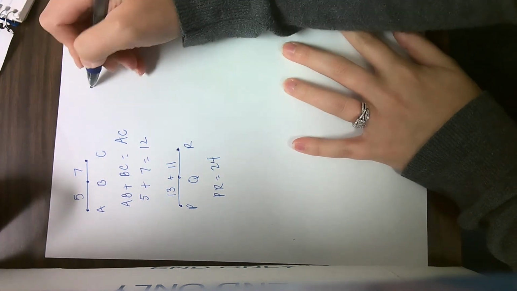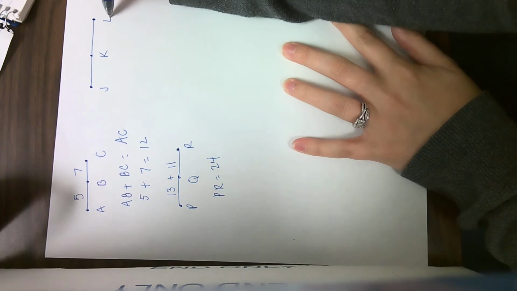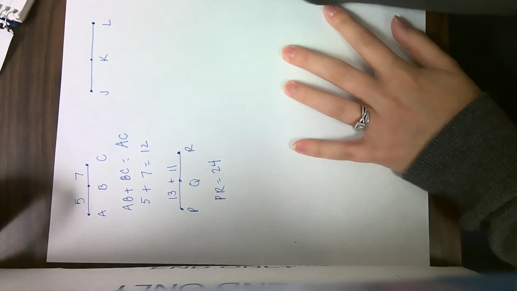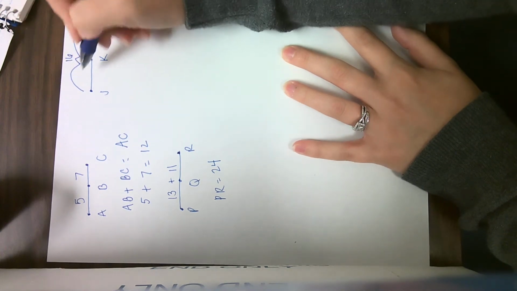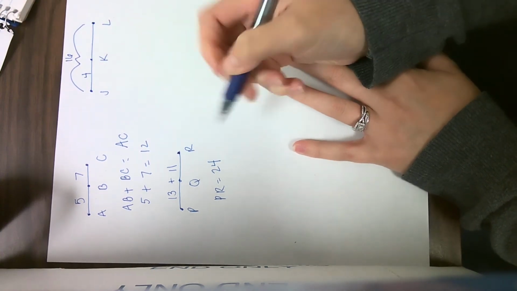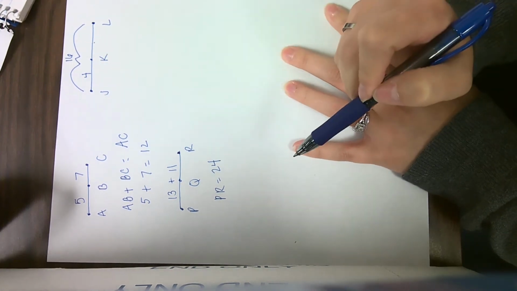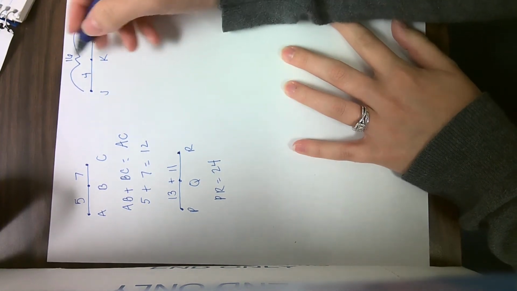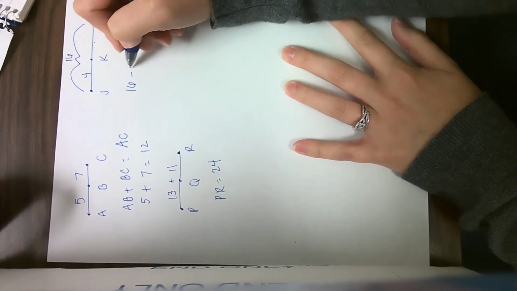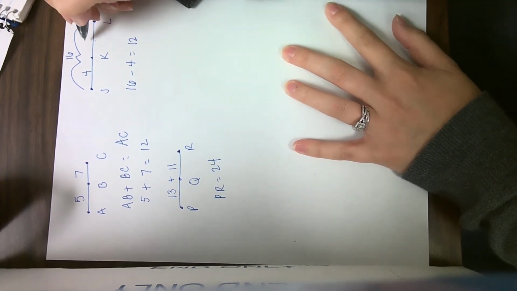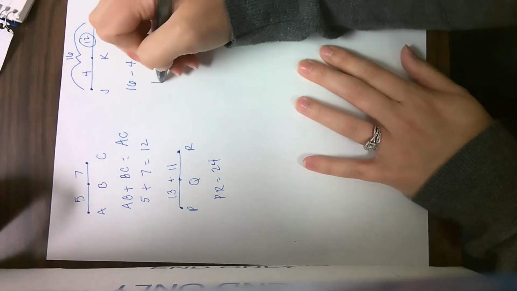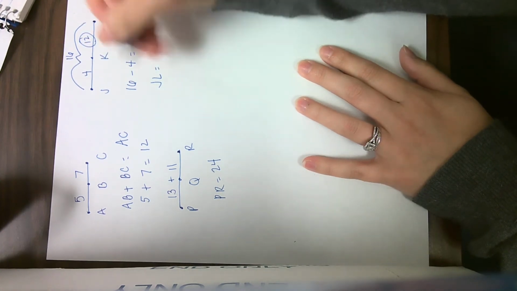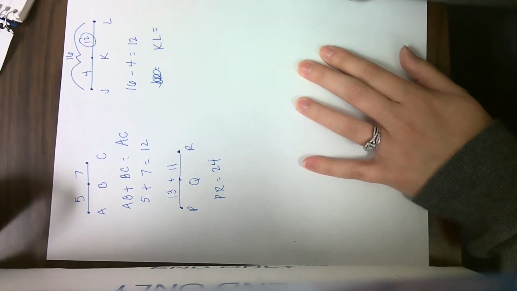Okay, so then we could have examples where we know the longer length and one of the smaller lengths. So let's just say they tell us that JL is 16 and JK is 4. Okay, so we know that these two add together to give you the longer length. So instead of adding in this case, we're going to subtract. So we take the longer length minus the shorter length, and that will give us the other length that we're missing. Okay, so we would be looking for KL, the distance between K and L would be 12, because 16 minus 4 is 12.